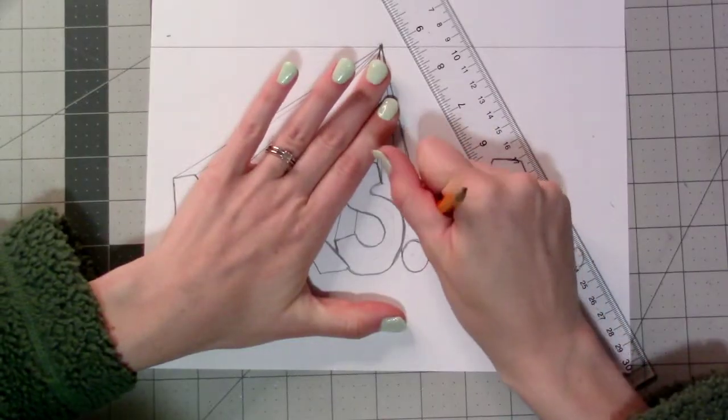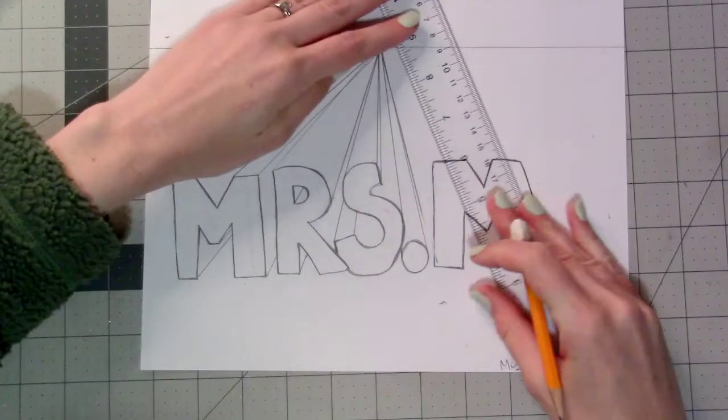If you mess up, just erase it and try again.